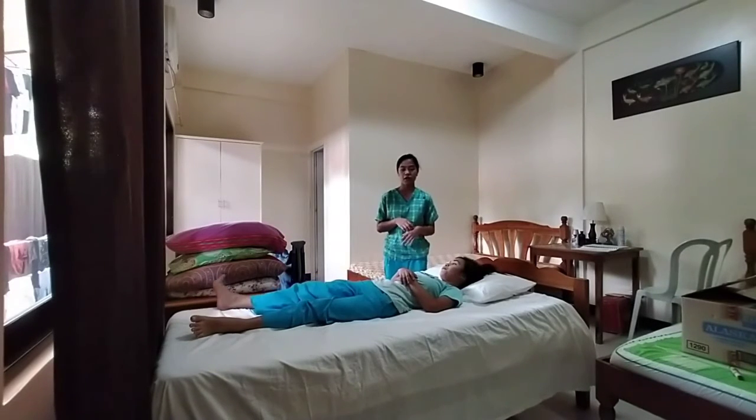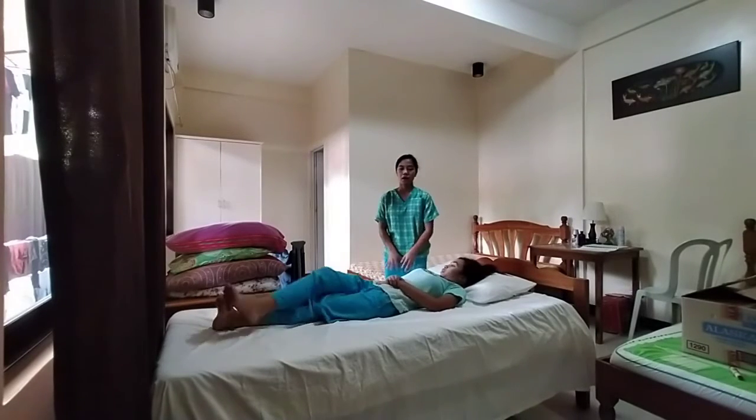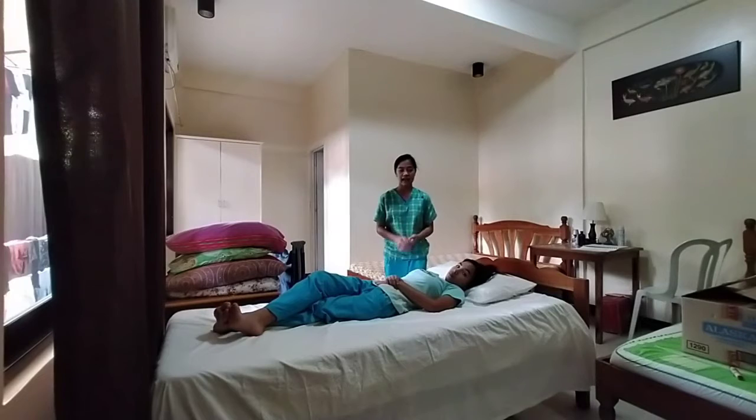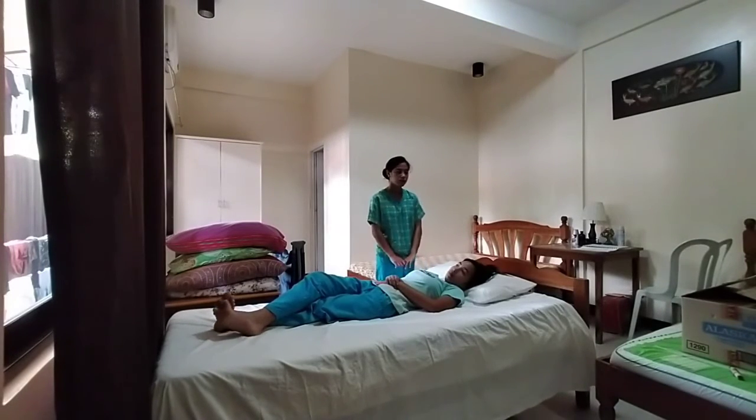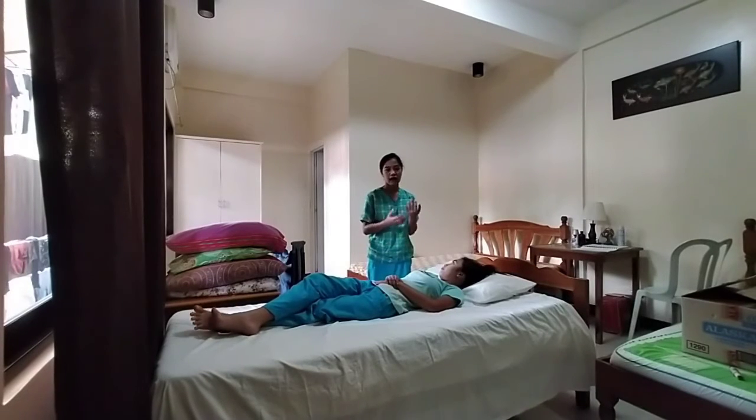Actions and principle or rationale. The first procedure is follow steps 1, 2, 3 for moving the client close to one side of the bed. The identification of the client is to know the name, age, and birthday.